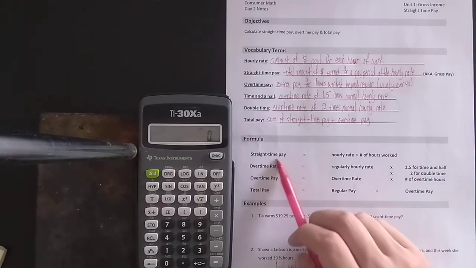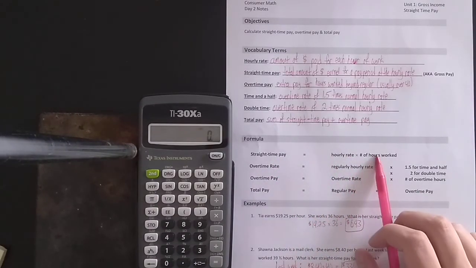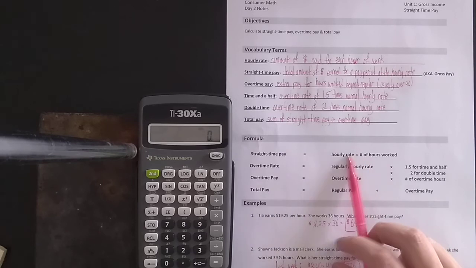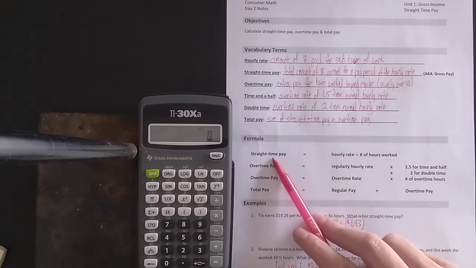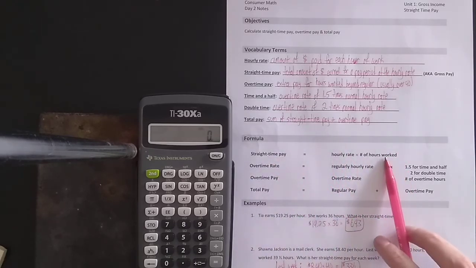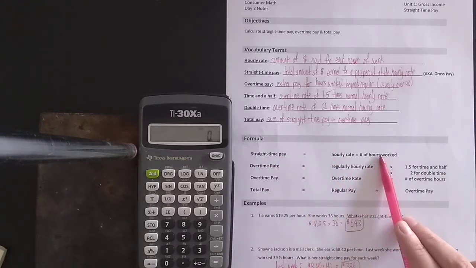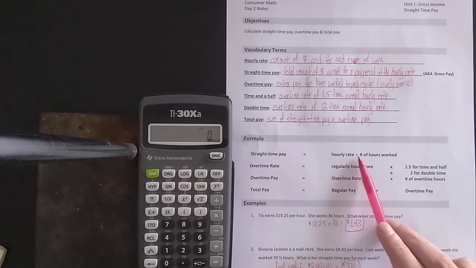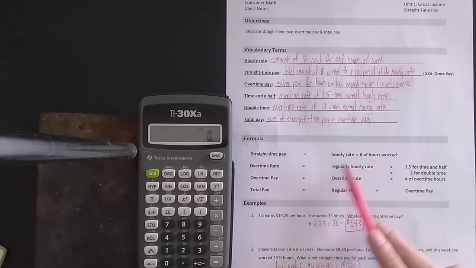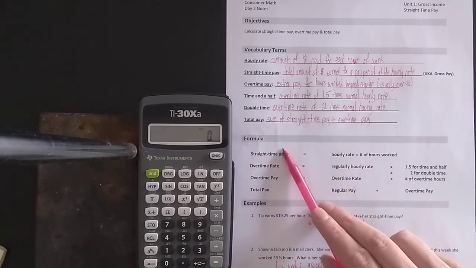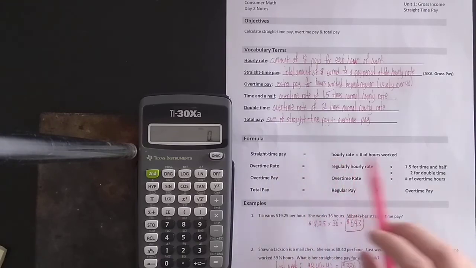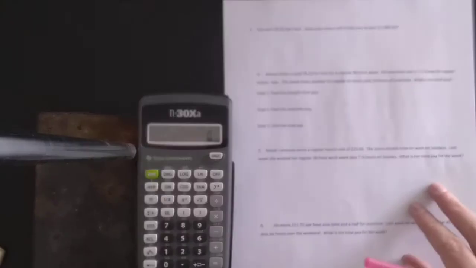Well, if you look back at our equation here, that straight time pay equals hourly rate times the number of hours worked. We know the hourly rate, we know how much you're making, we just need to know how many hours you worked. So we have this, and we're looking for this. If you think about your algebra, what you would do at this point is you would divide both sides by the hourly rate. So you end up doing the straight time pay divided by the hourly rate equals the number of hours that you have to work.